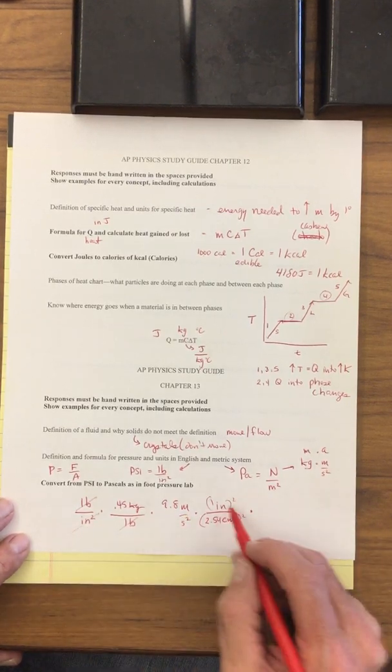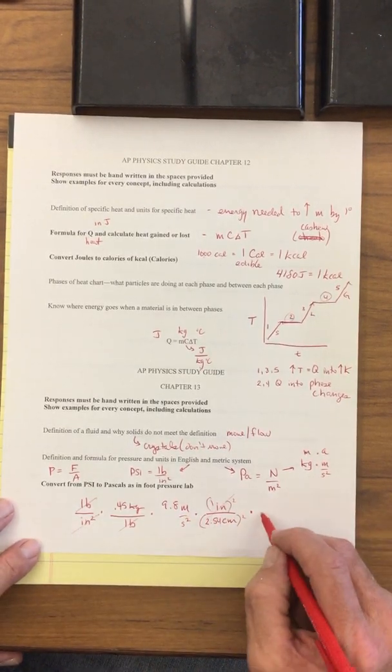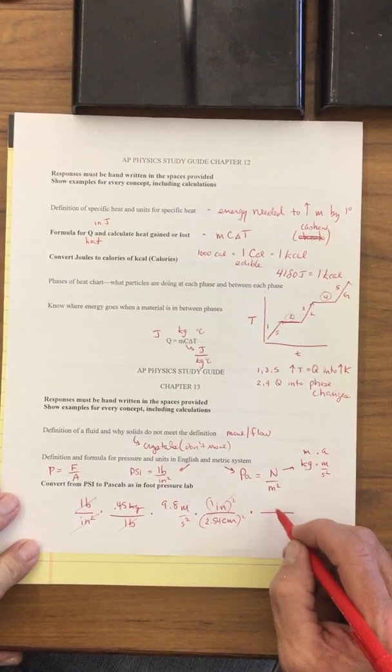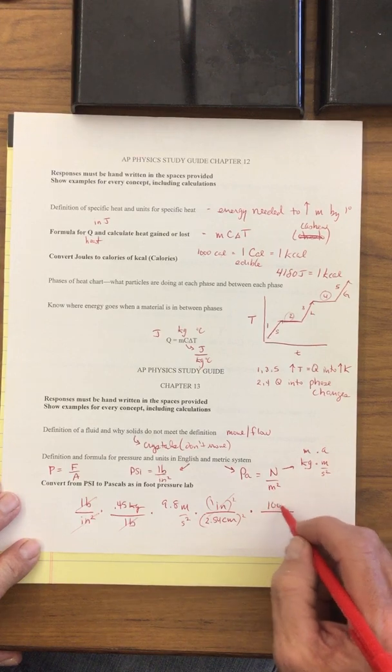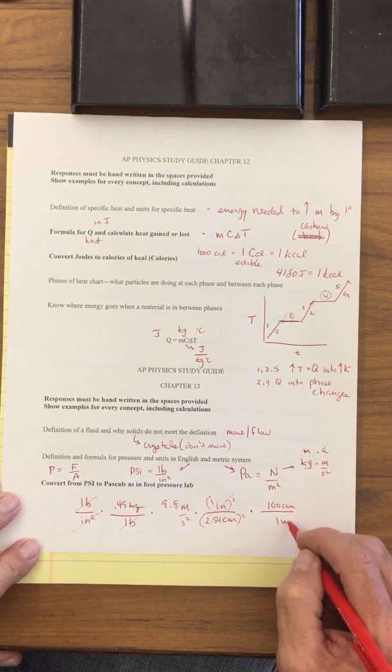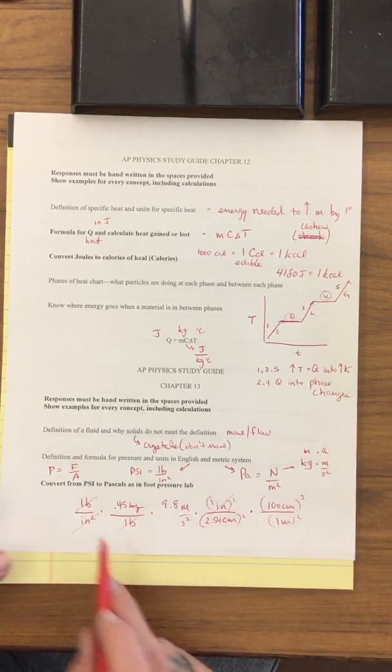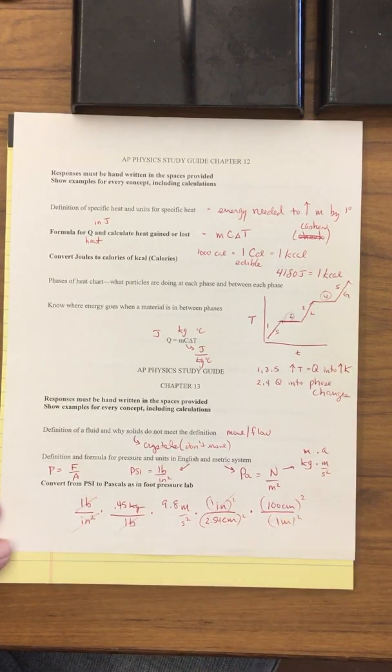So the inches squared has been taken care of. Now we can convert from centimeters to meters. And we have 100 centimeters is equal to 1 meter, but of course this also needs to be squared as well. So this is the work that you're going to be having to show to convert into pascals.